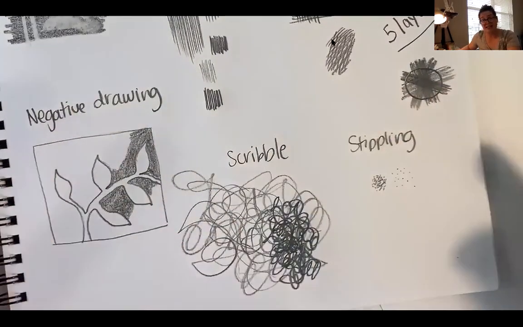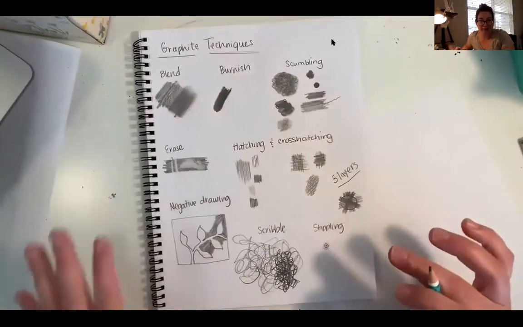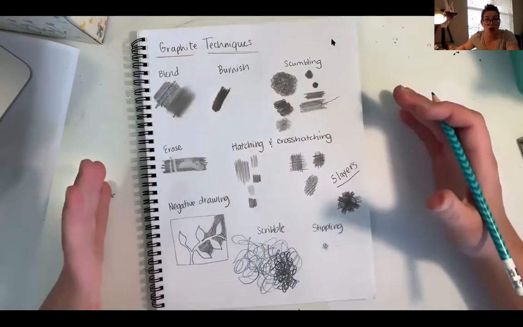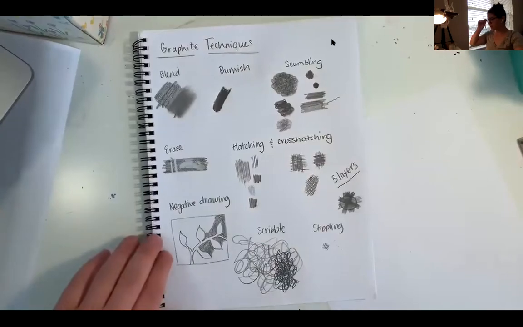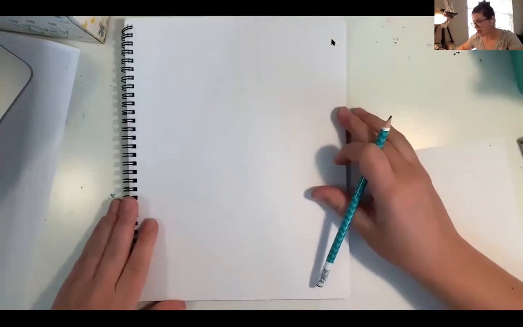So same kind of idea with all of these techniques. These are just different methods for rendering what you're choosing to draw. We've got a little bit of time left, and please know that drawing is a huge topic.